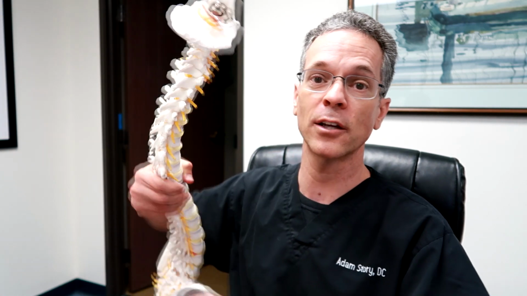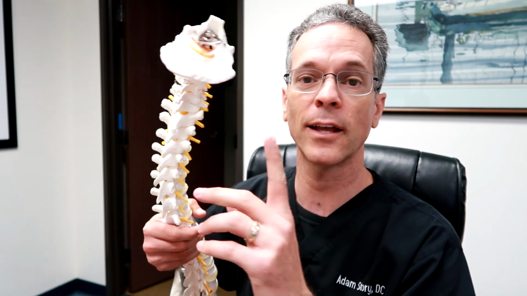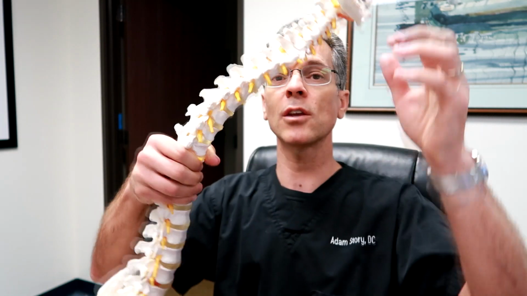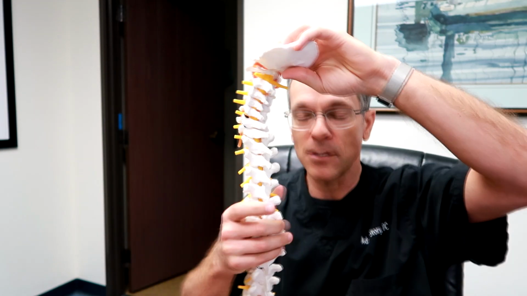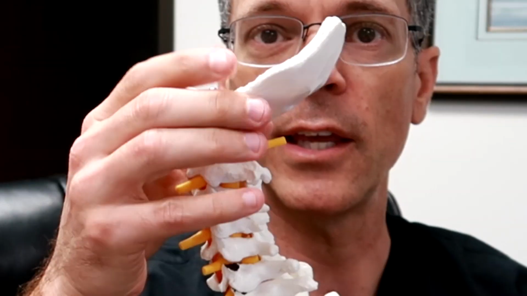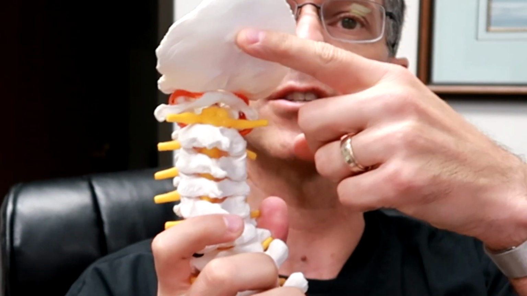So I have here a plastic model of a spine, and I'm going to show you how I analyze this. And I have a patient who is fully corrected. There's really no problems. I'm going to show you what a normal exam looks like. So the first thing you need to understand is this is the back of a person's head. This is what's called the occiput.